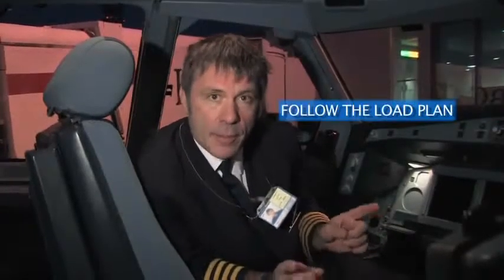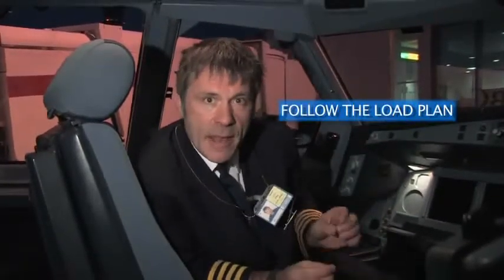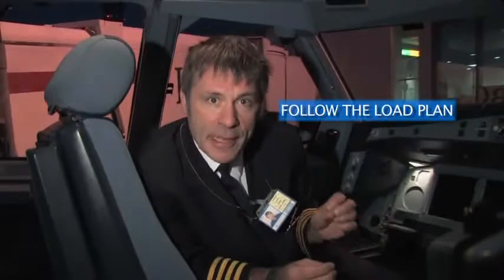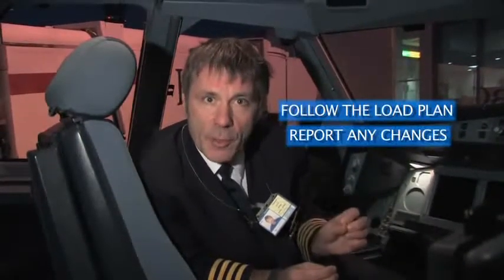Our industry has many operational problems, restrictions, delays. We're always in a hurry, we're always under pressure. But there are three simple things that we can all do to make safety our number one priority. And safety is and should always be our number one priority. First of all, there's a plan, how to load the aeroplane. Follow that plan. Secondly, if things do not go according to plan, tell somebody.